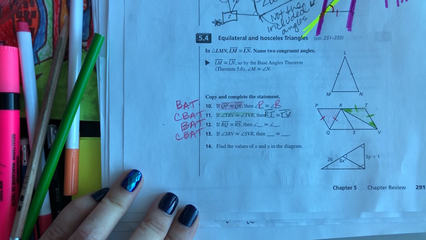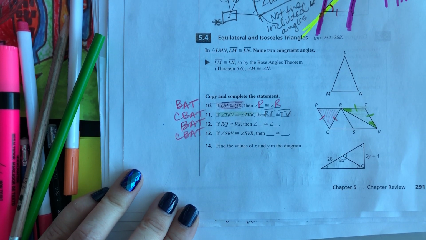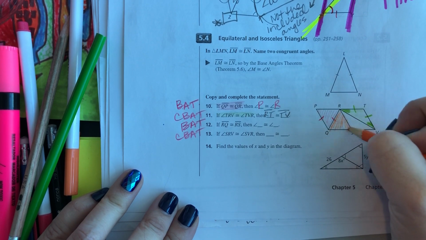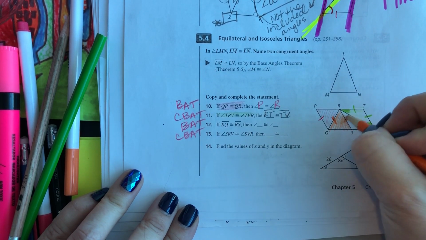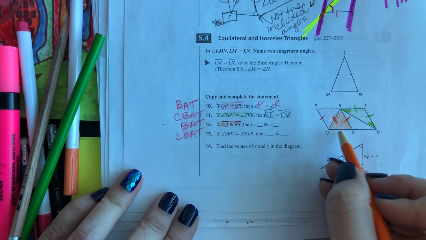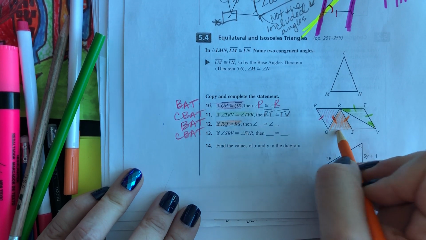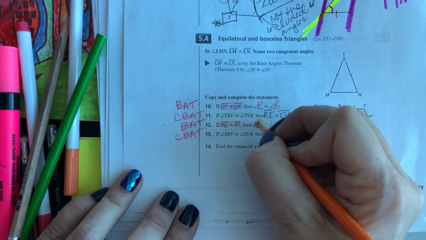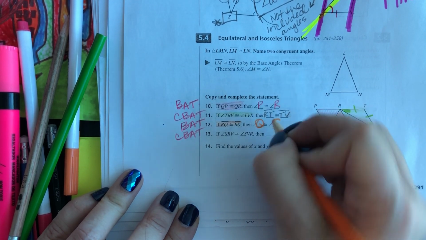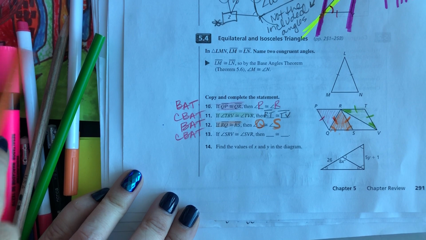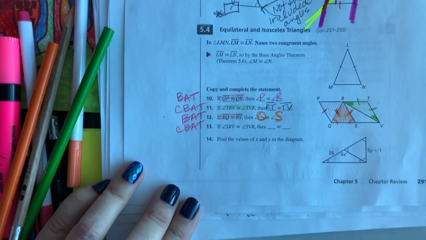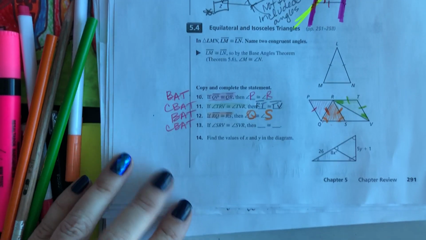Grab myself another color, number 12. They got me now on this triangle with RQ and RS. And then that is going to force angles Q and S to be congruent to each other. And let me guess, the last triangle they use is going to be the one in my drawing that's not shaded yet.